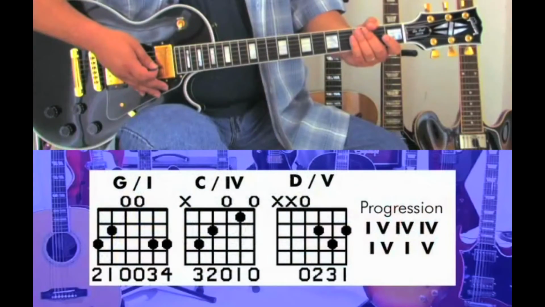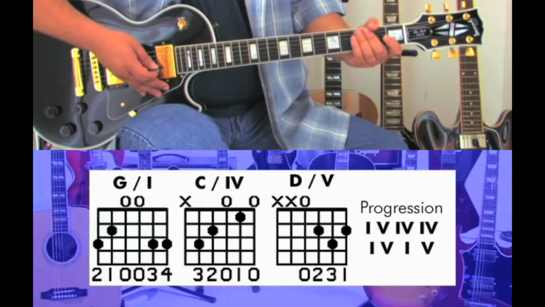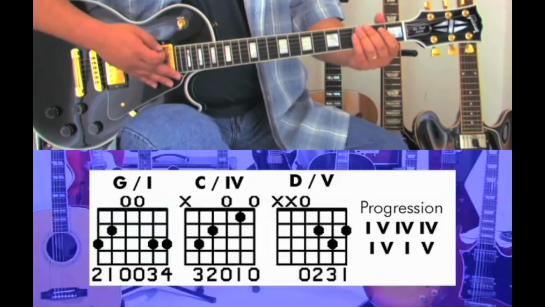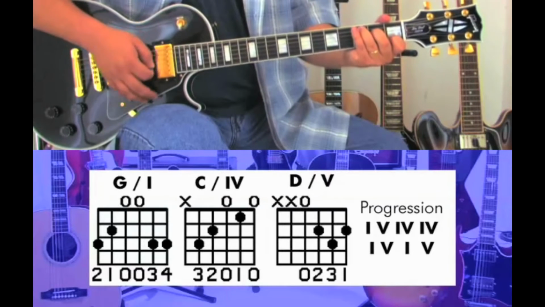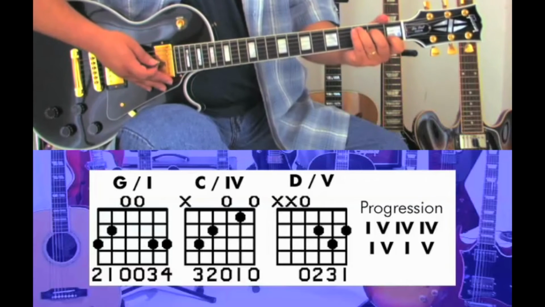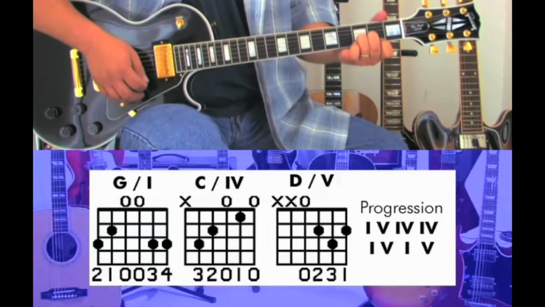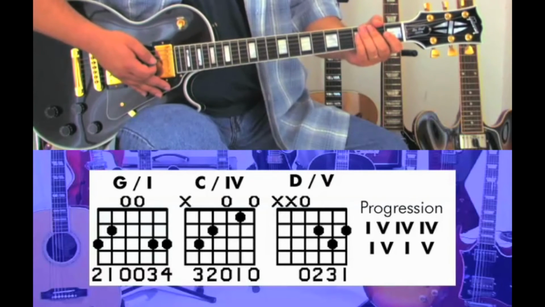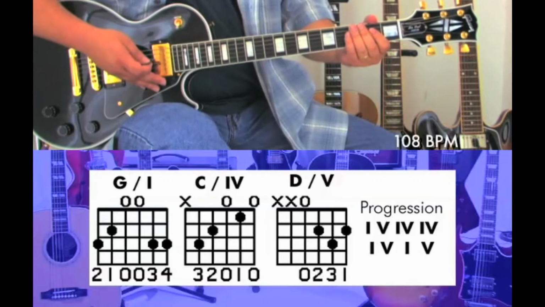It may be easier to look at this as 2 groups of 4, in which case the first half will be 1-5-4-4, or G, D, C, C, and the second half will be 1-5-1-5, G, D, G, D. Here it is played with the previous rhythm. 1, 2, 3, 4.